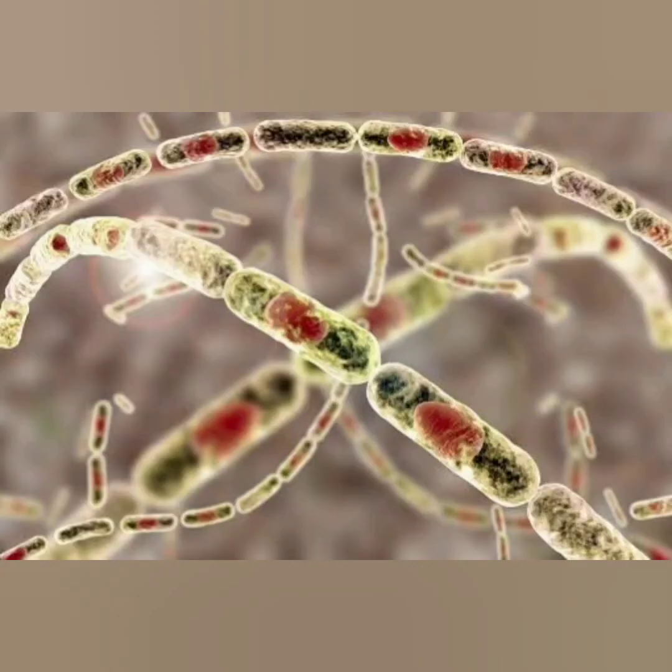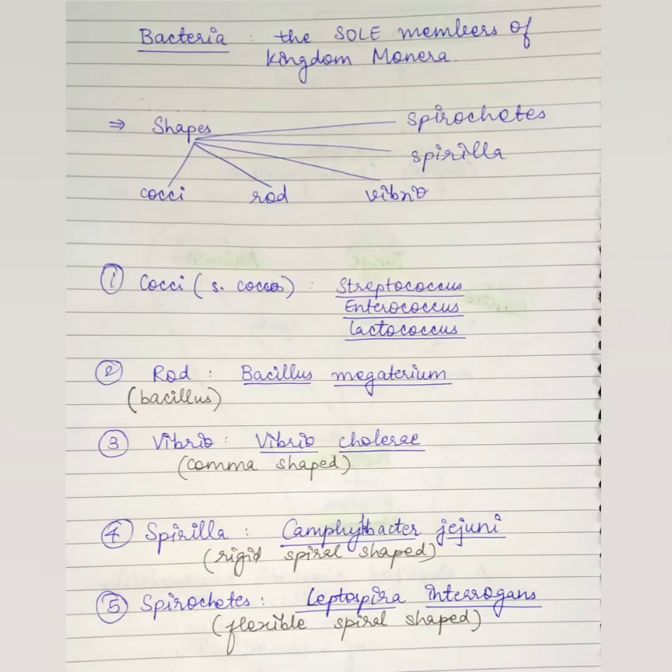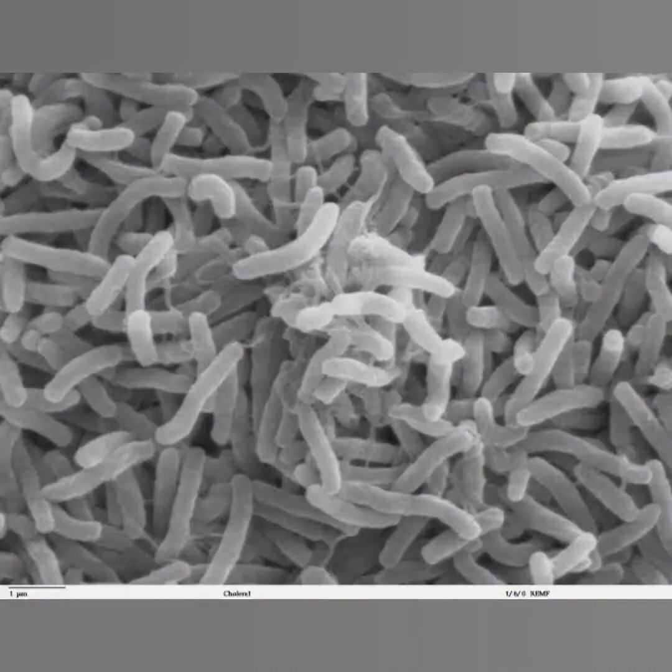So next in queue, we have the bacteria that look like curved rods, or we can say comma-shaped. They are the vibrios. One example is Vibrio cholerae.